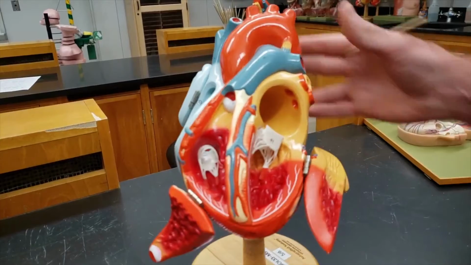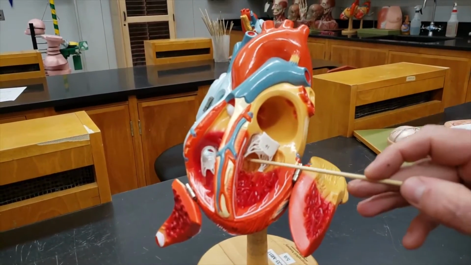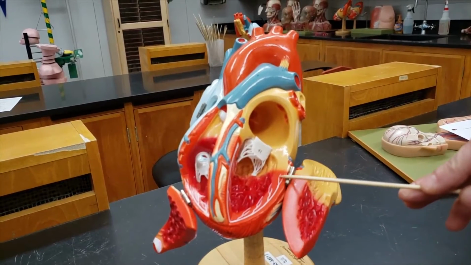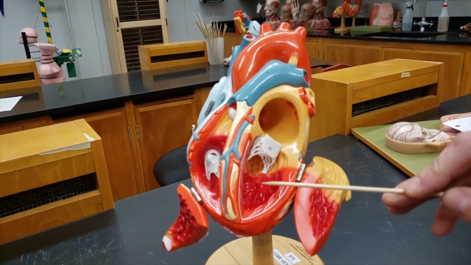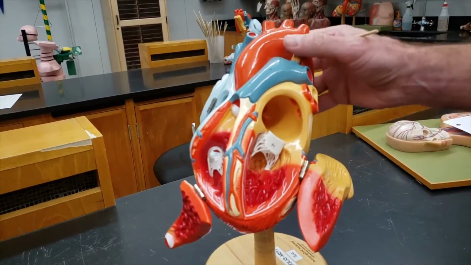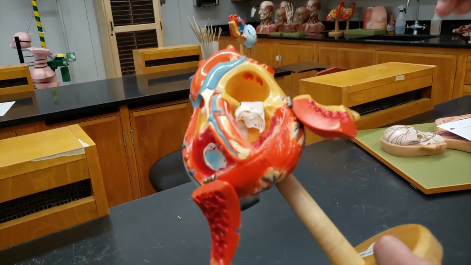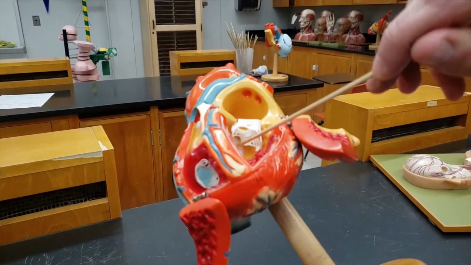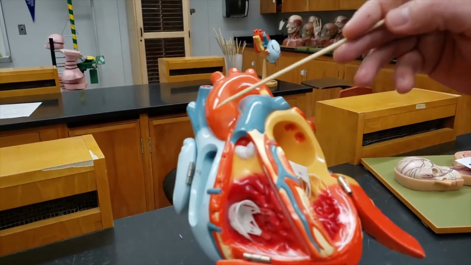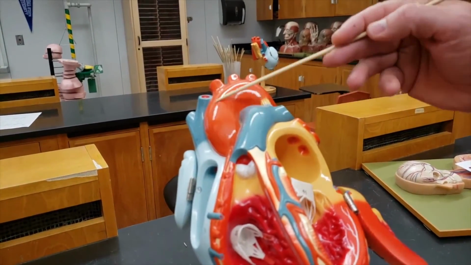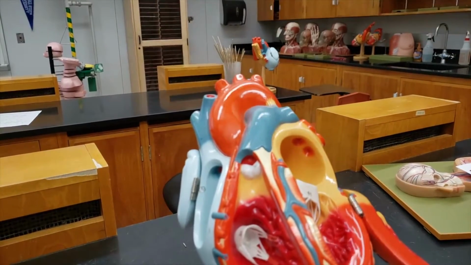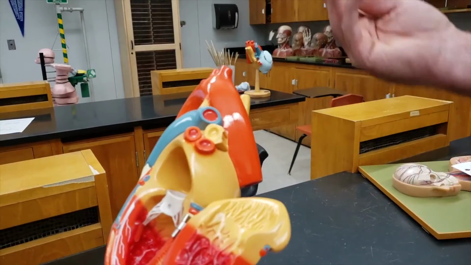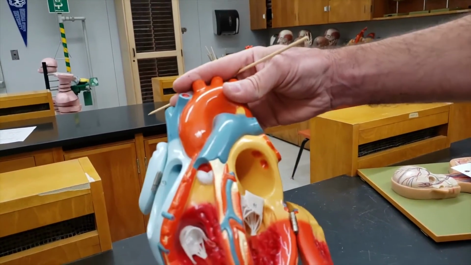Now that oxygenated blood is in the left ventricle, the left ventricle has the thickest myocardial walls because it needs to pump blood from the heart to the body. And to get to the body, it needs to be pumped through the aortic valve, a semilunar valve, where it goes through, and now you're into the ascending aorta, and now you have the choice of going to the right side of the head and neck, or you can go down to the legs or down to the abdominal cavity.